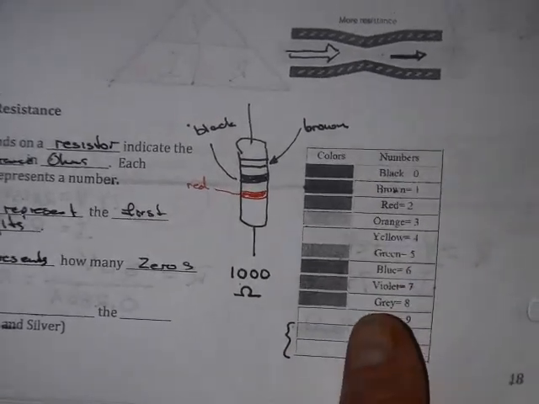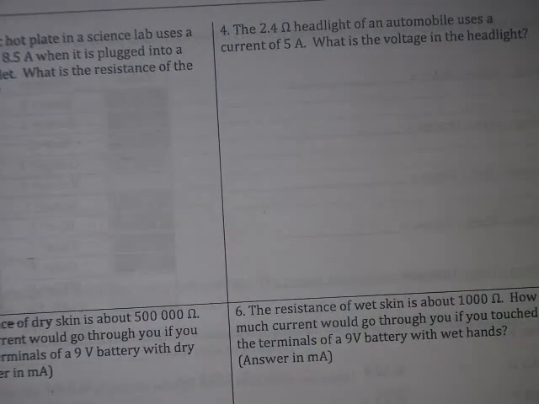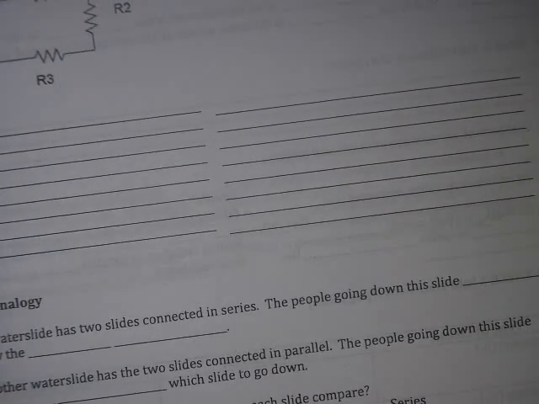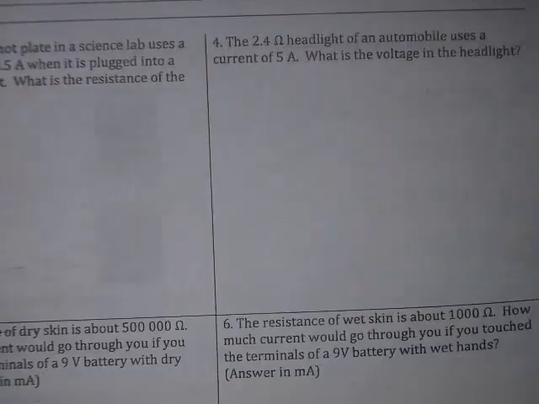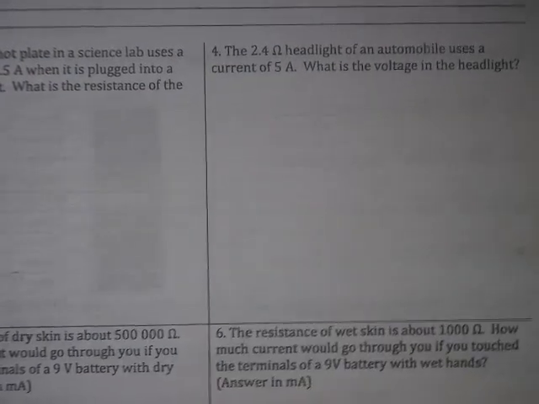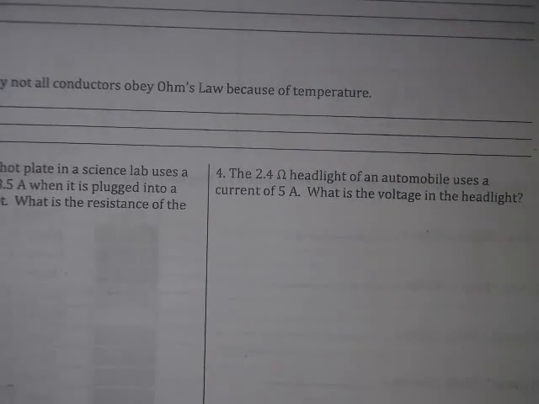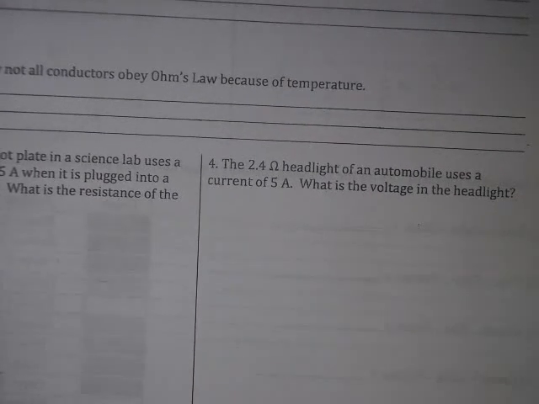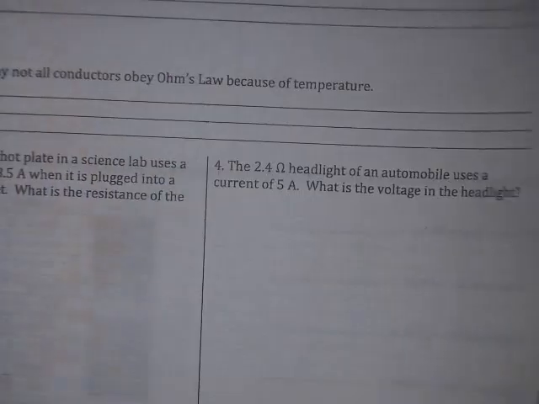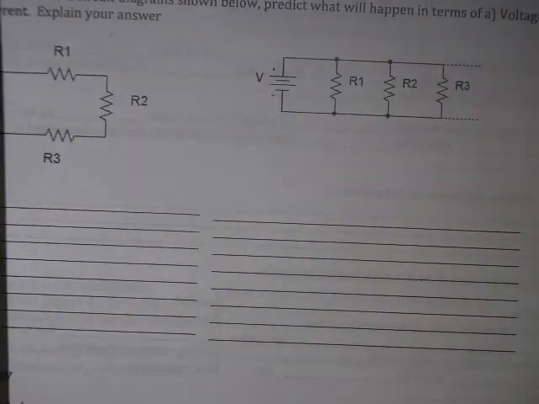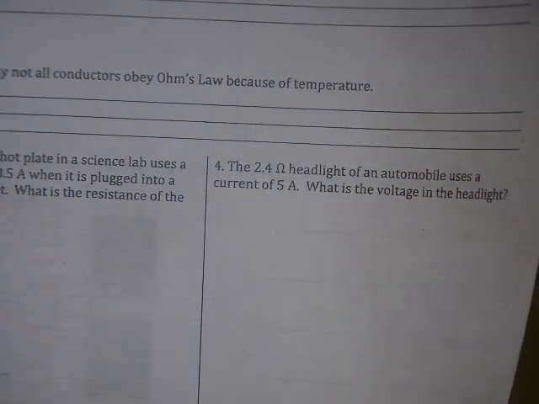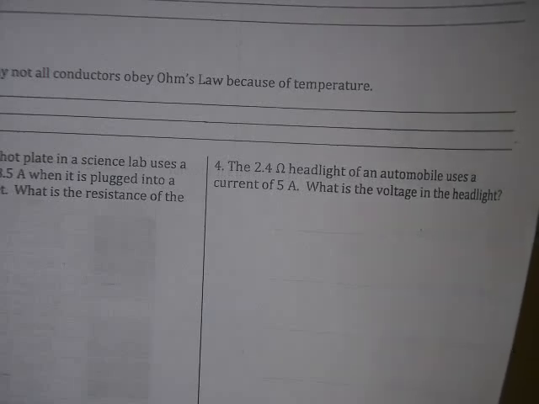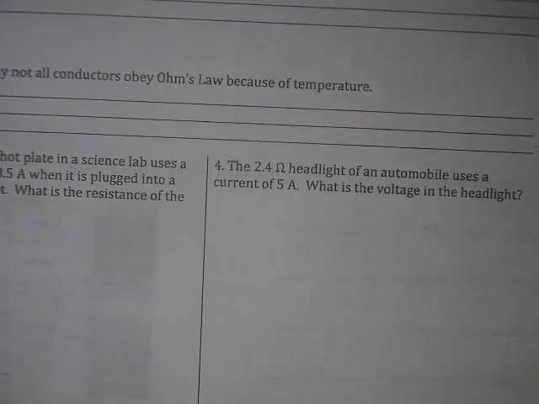That's a long time. So I know what I'm going to do.